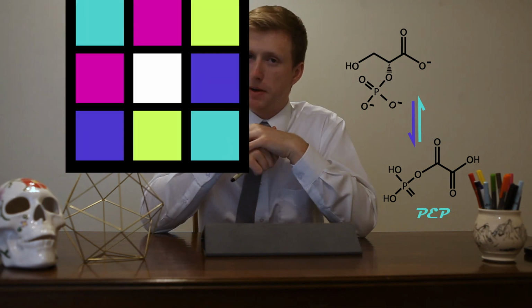In the 9th step of glycolysis, we're going to use the enzyme enolase. And in this step, we're actually going to get out 2 waters. And from this, our product will now be phosphoenol pyruvate, also commonly called PEP. And now we are on our last step of glycolysis. This is an irreversible step.